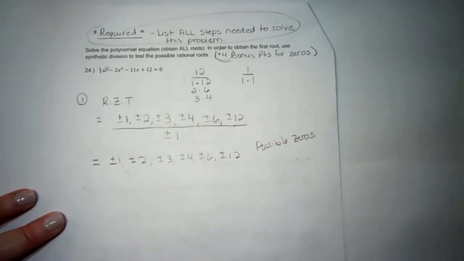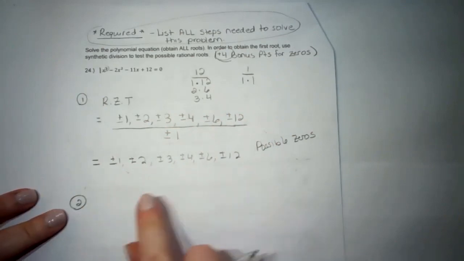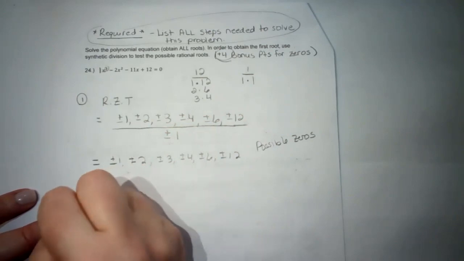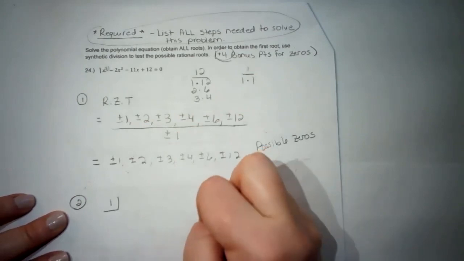Then the next step is that we're going to start trying these until we can find one that does not have a remainder. So let's just try +1 first. We're going to do synthetic division and see if by chance it does not have a remainder.